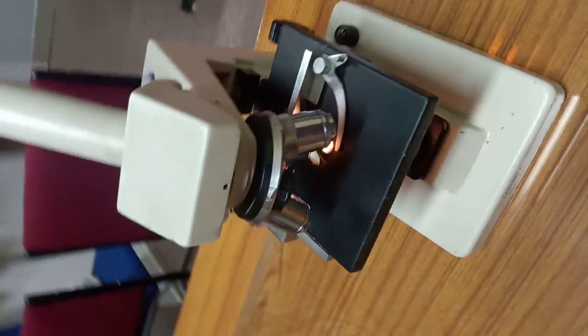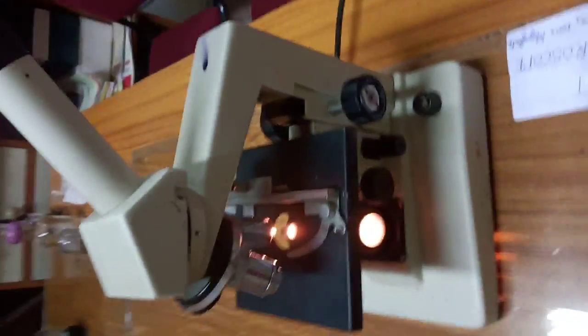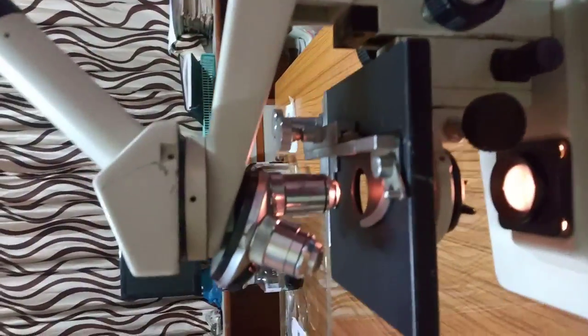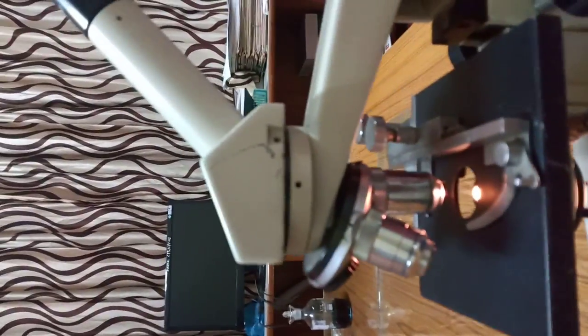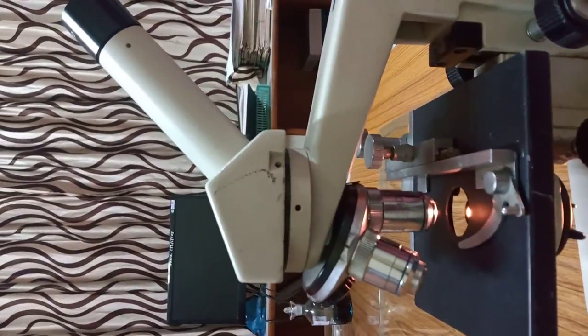The primitive microscope used by Robert Hooke, students, was very simple and consisted of only a combination of magnifying lenses fixed in a tube. Compound microscope has a combination of lenses which comprises concave and the convex lenses.